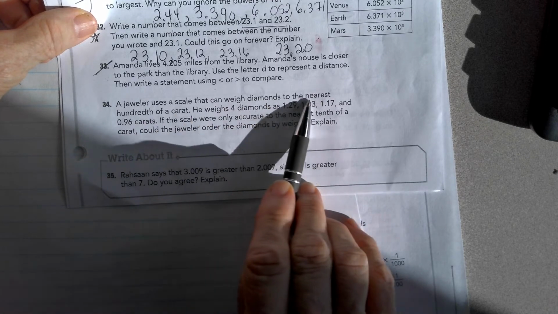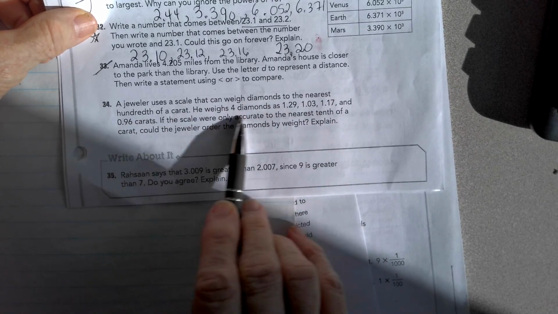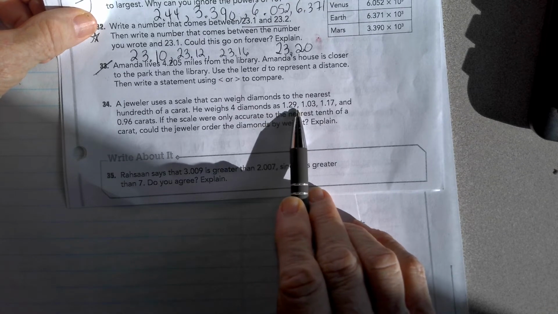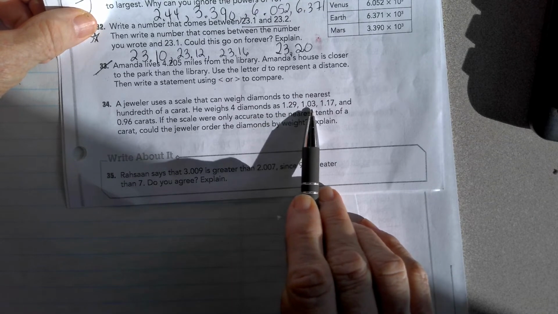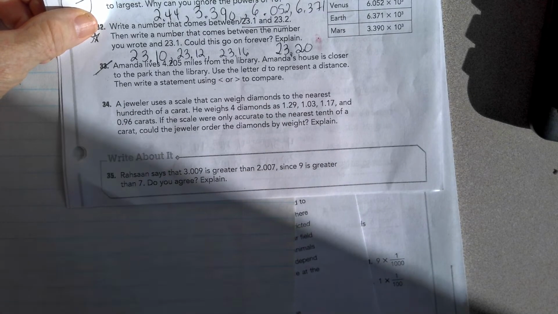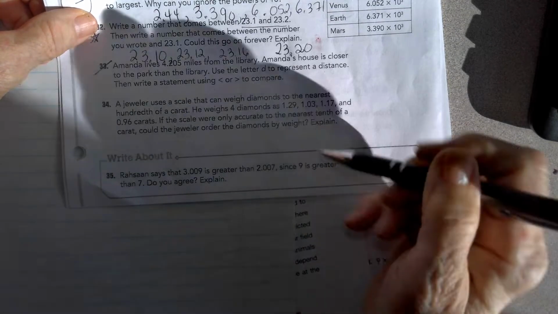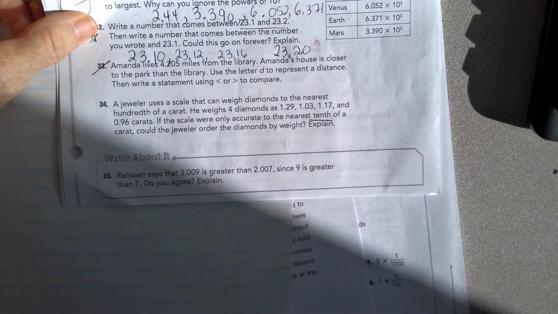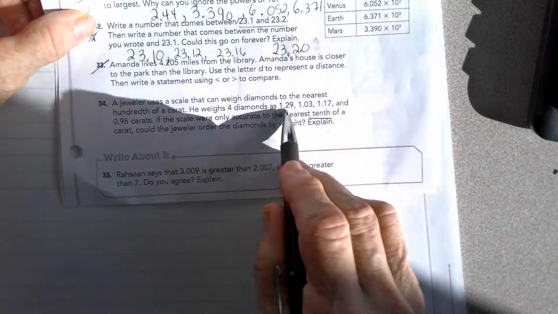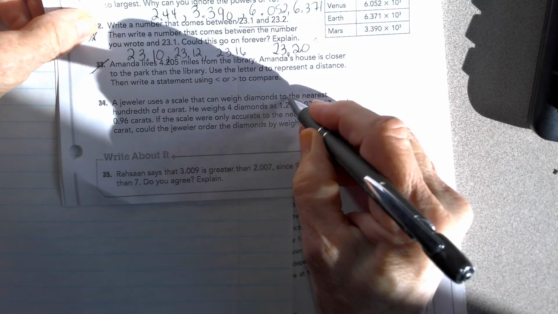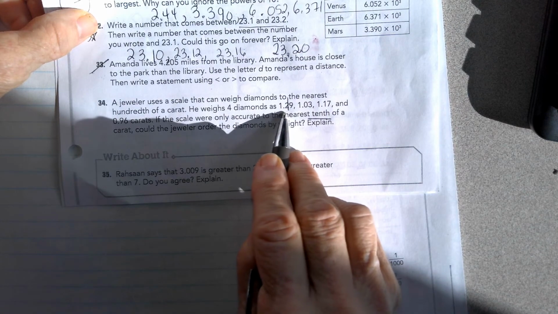hundredth. Oh, so he can weigh all these? Isn't this 29 hundredths? Yes. That's 29 hundredths. I mean, that's 3 hundredths, 17 hundredths, 96 hundredths. Oh, okay, now here's the question. His scale, however, it says if the scale can only weigh to a tenth, then we would have to round these, because what would the scale see to the tenth on this one? I'm going to mark it to the tenth. What would the scale see?